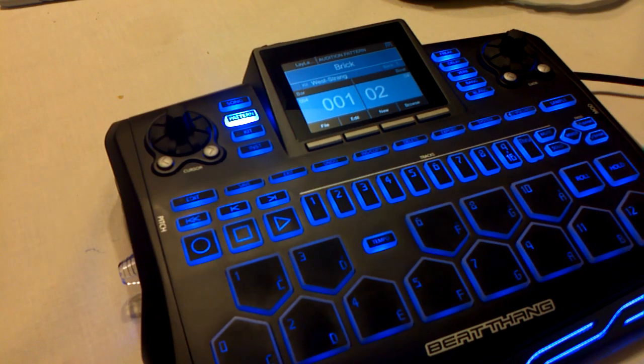Now, a lot of people, just like me when I got the Beat Thang, make beats, but I was using the presets because there are so many instruments in the presets that you'll get stuck just using the presets. You'll find your favorite preset, the kits that they already made, and you find yourself just using those because there are so many of them.